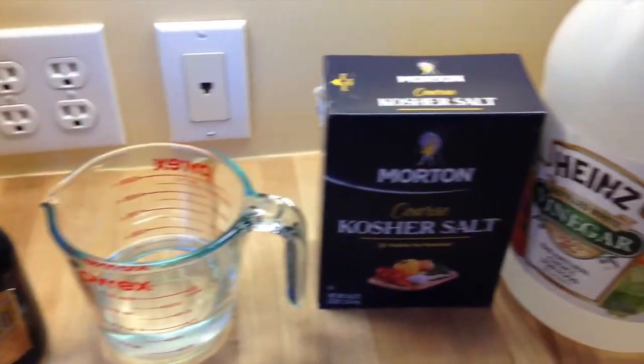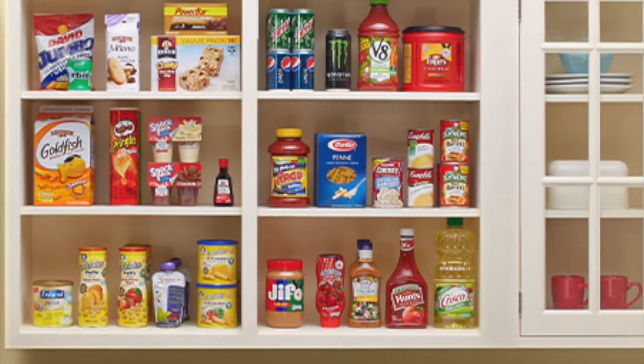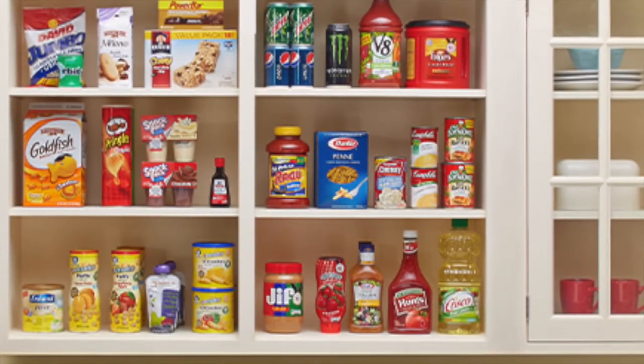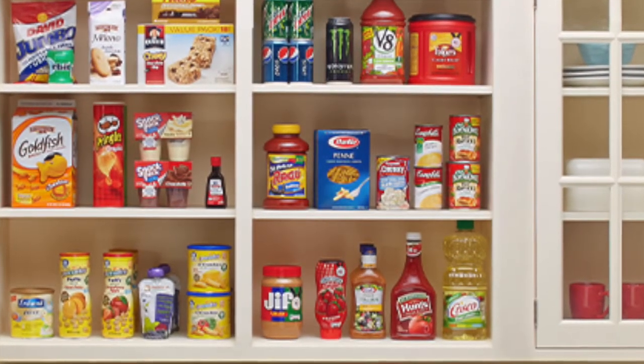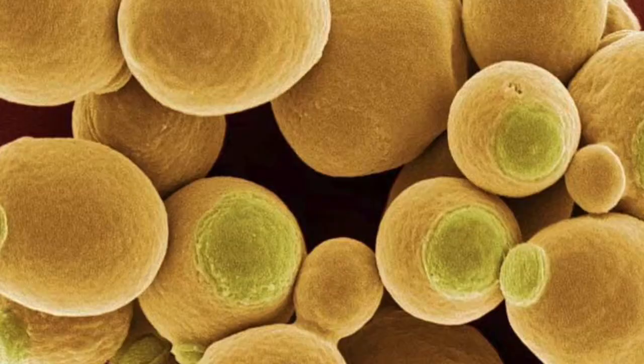Yeast, water, flour, salt, beer, and vinegar. That's it. I'm sure many of you have these ingredients lying around in your house, but when combined together, many incredible reactions occur. To start off, let's talk about yeast.